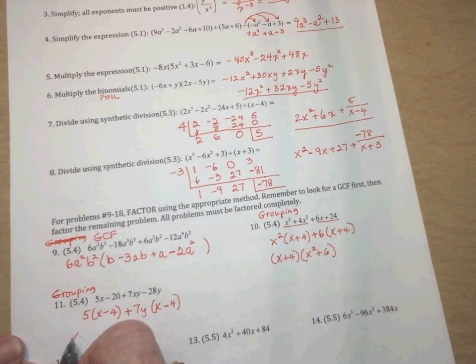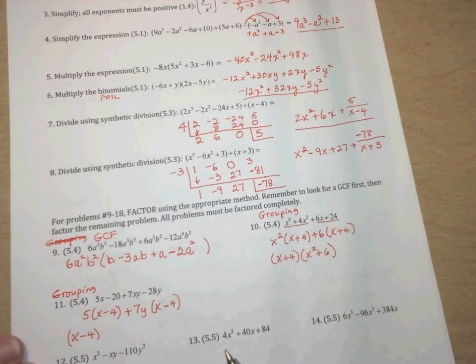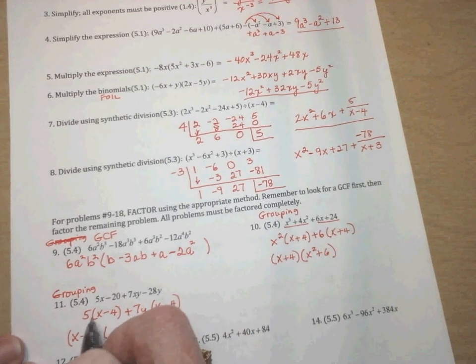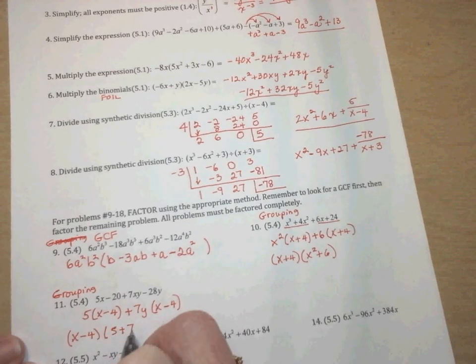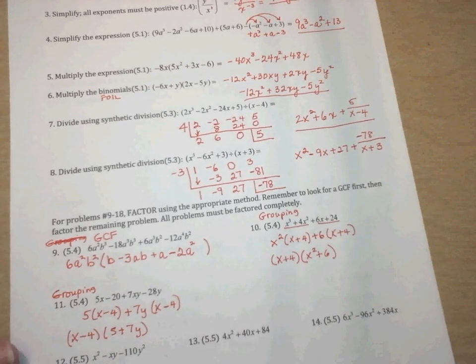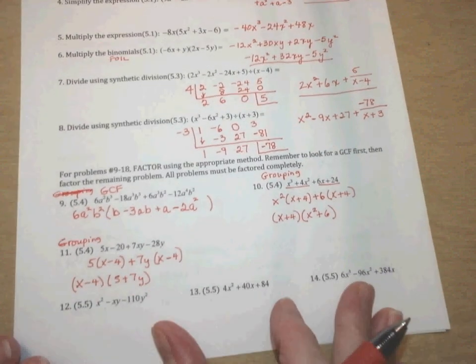So now the x minus 4 is the thing they share, so I'm going to bring out 1 x minus 4 because that's the most I can take out of any one of them. And then I'll be left with 5 plus 7y. And that would be your final answer.